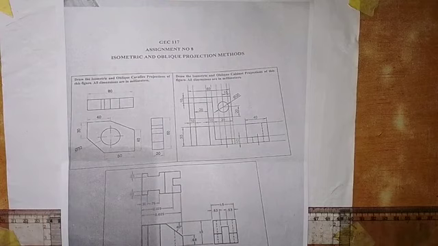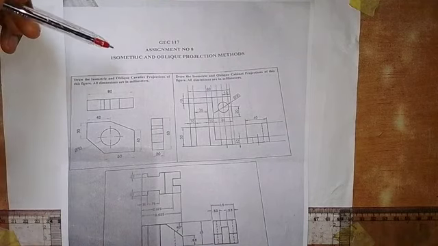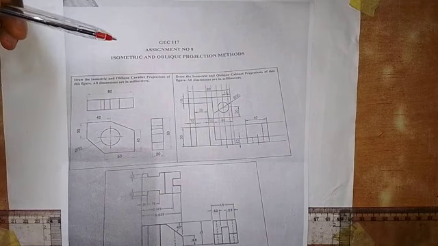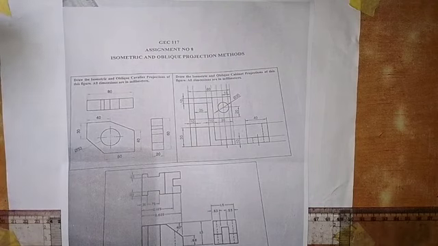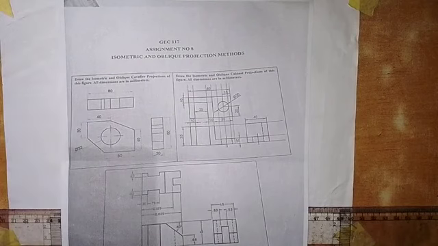I received these questions from someone, and as we have here, we are using isometric and oblique projection methods to work on these figures. We have 3 of them. Okay, so we are starting with this one. We are asked to draw isometric and oblique cavalier projections of this figure. All dimensions are in millimeters.